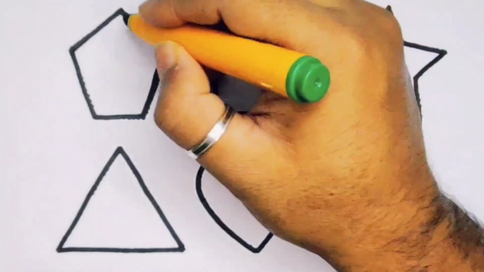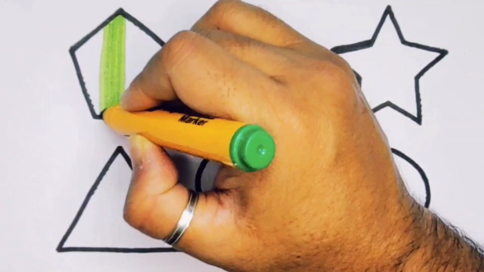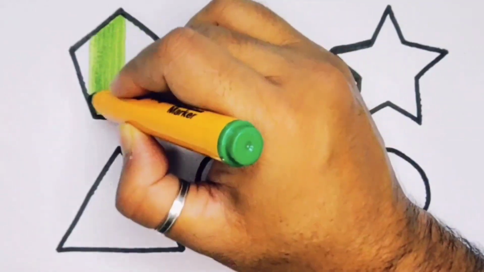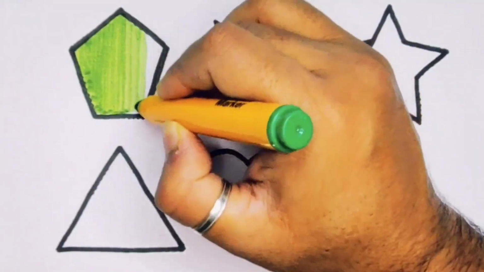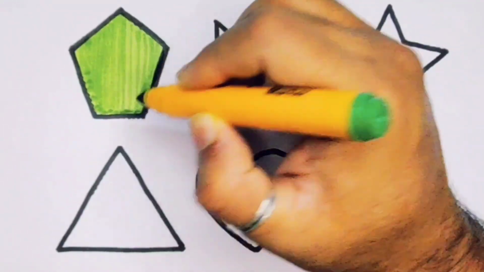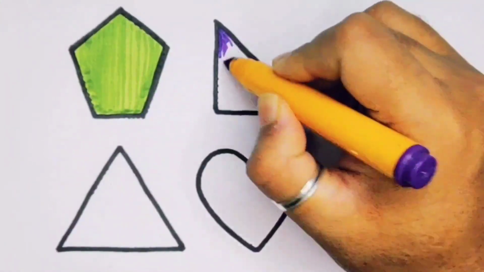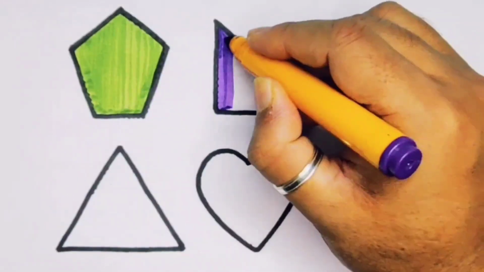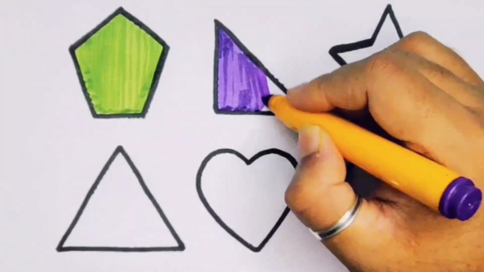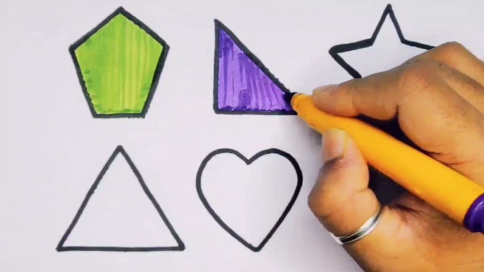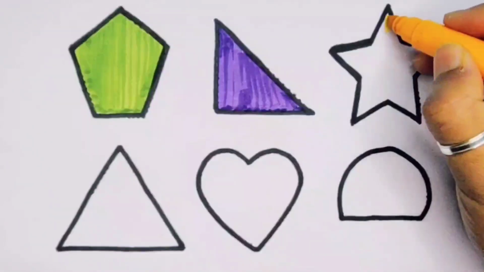Now we put the color. Green color, pentagon, purple color, right triangle, yellow color.